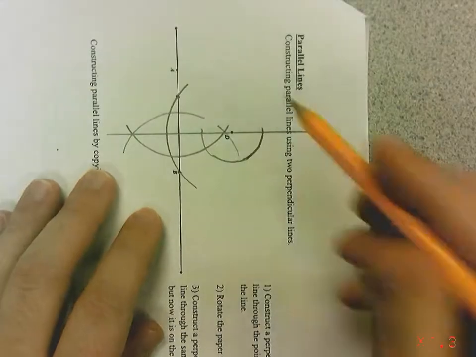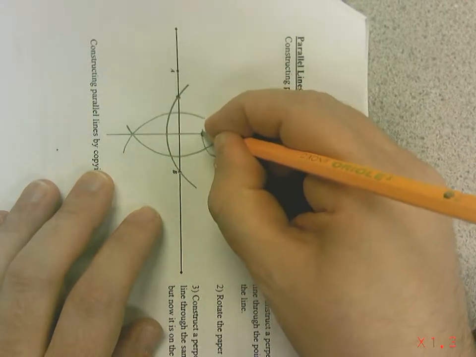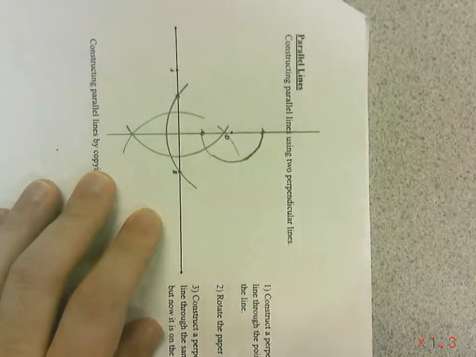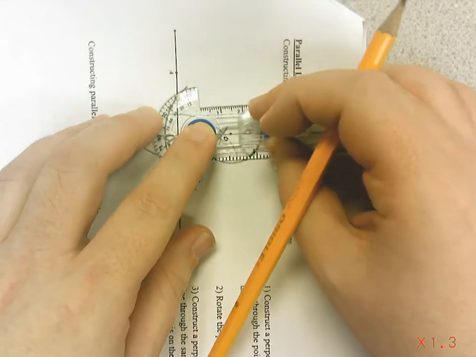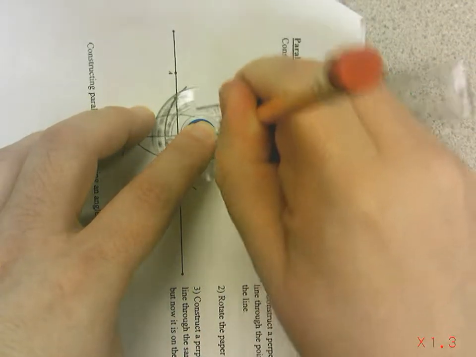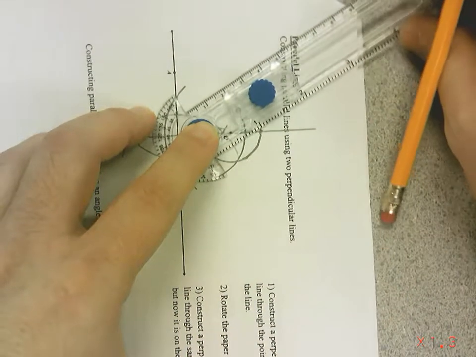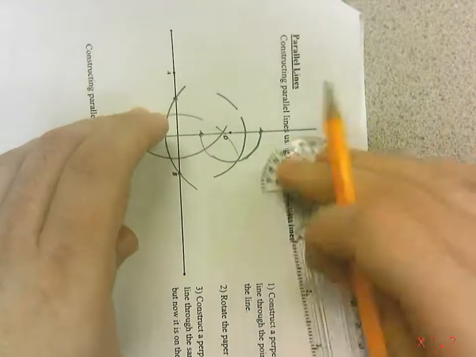Okay. So I've got 2 intersections here. So I'm going to bisect between those 2 intersections. So you place the bullseye on one intersection, move the slide more than halfway towards the other, draw a big arc, and the staple's right there. Okay.